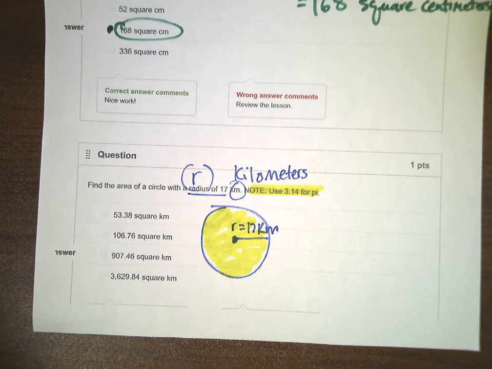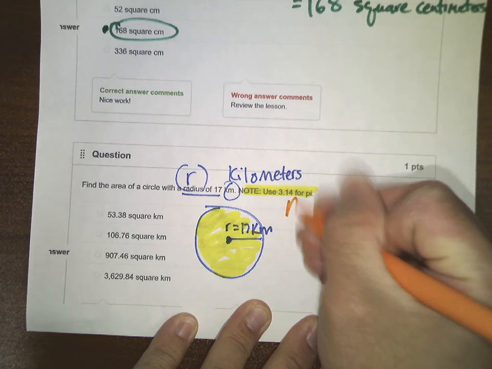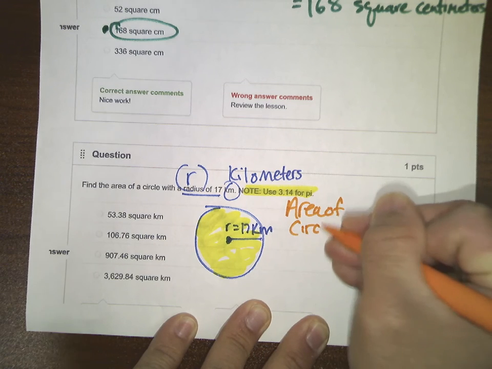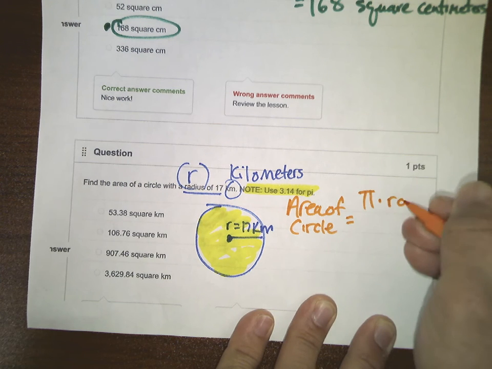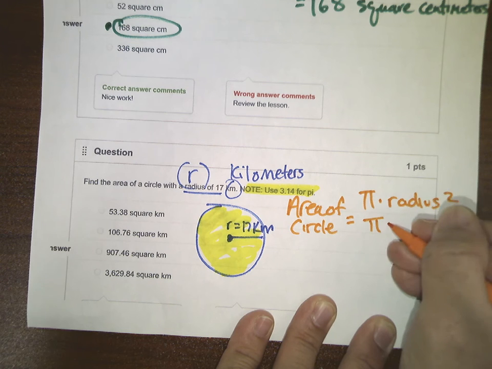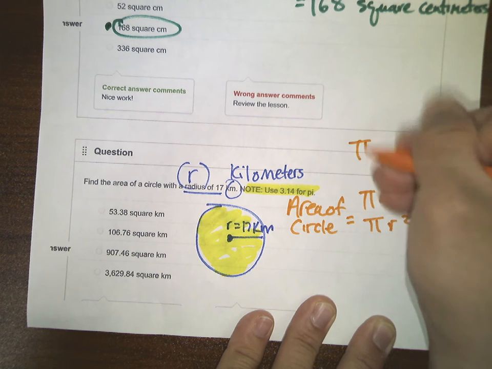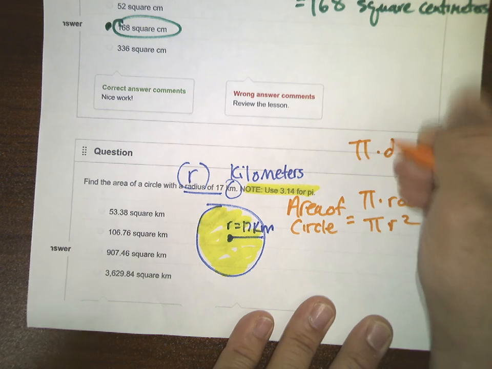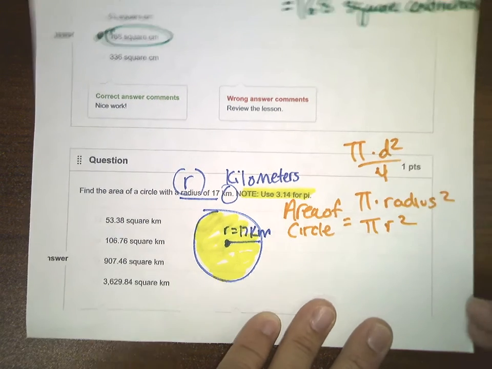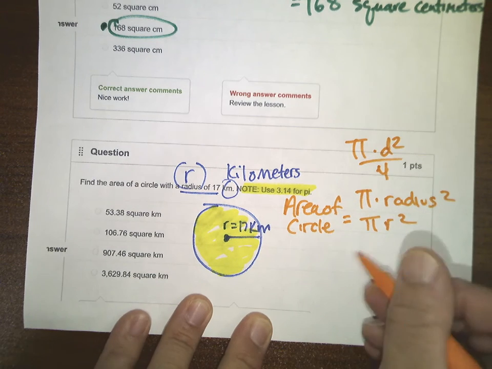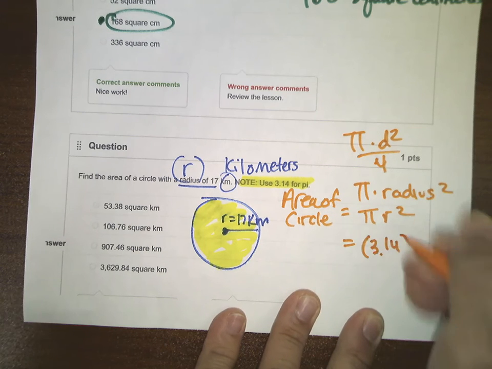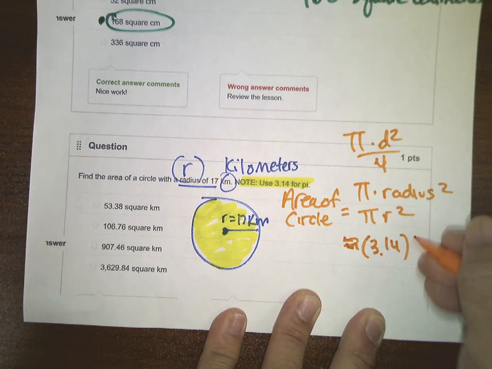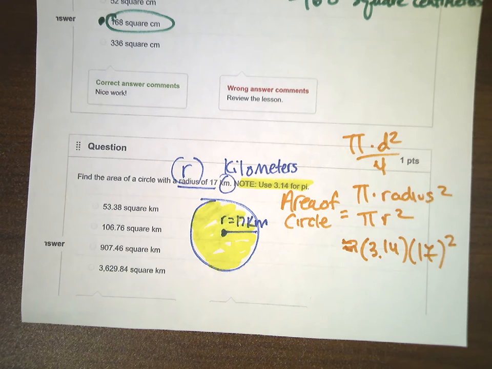So let's go ahead and do that today. So here is what this will actually look like. The area of a circle is going to, remember, there were two ways I said you could write it. One was pi times radius squared, or pi r squared, and the other one was pi times d squared over 4. So remember, either is fine, but we're given the radius here, so we're just going to use that to our advantage. So we have 3.14, which they said to use for pi, and then the radius was 17, so times 17 squared.